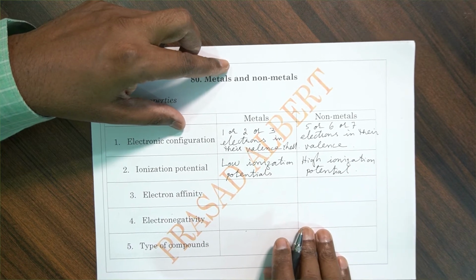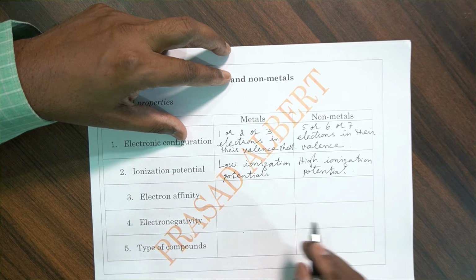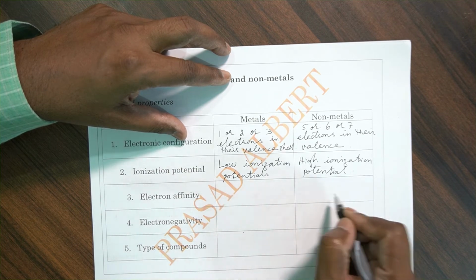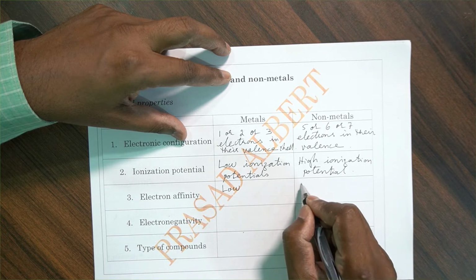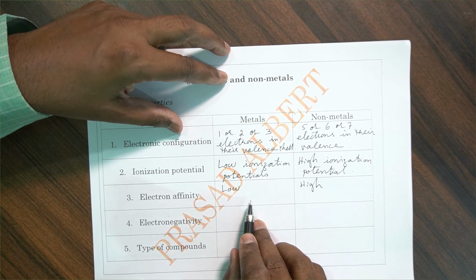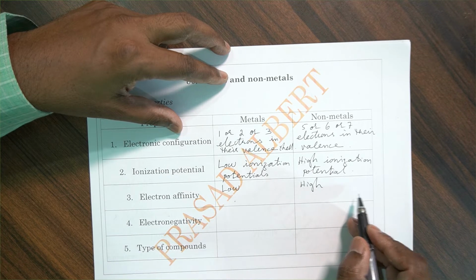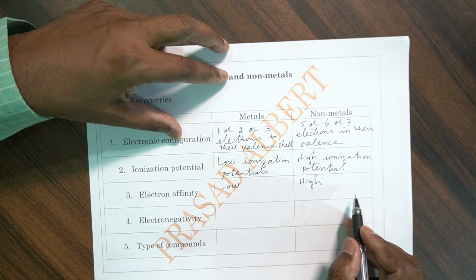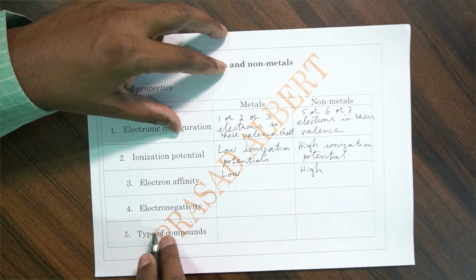Next property, electron affinity, the amount of energy released when electrons are added to an atom. So metals have low electron affinity and non-metals have high electron affinity. Low electron affinity means they have difficulty in gaining electrons, whereas non-metals have high electron affinity, so they can easily gain electrons.